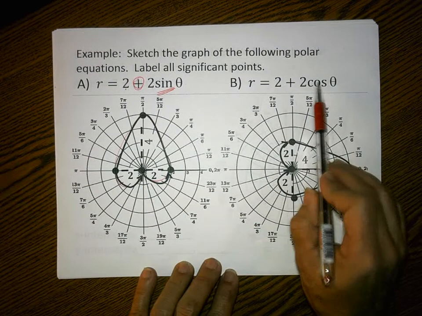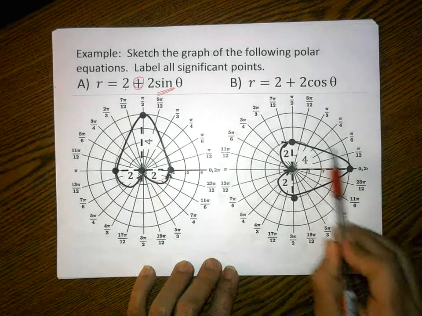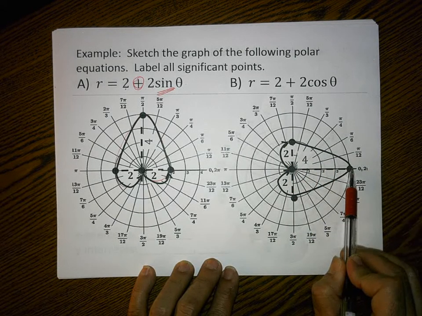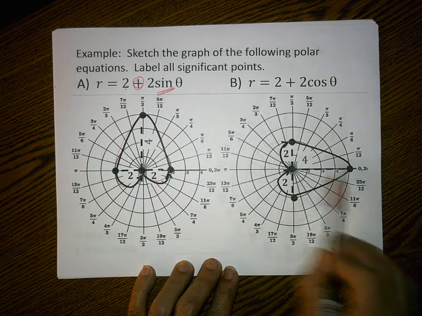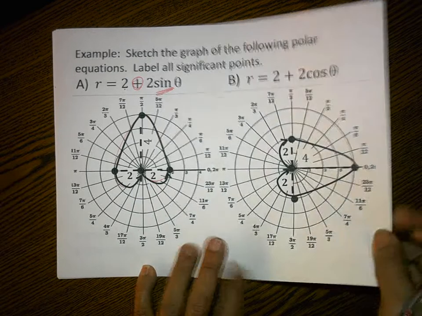Here's a 2 plus 2 positive cosine. So I go up 2, go far to a 4, and then back 2 here, and that's a positive cosine. All right, let's go ahead and do one from beginning to end.